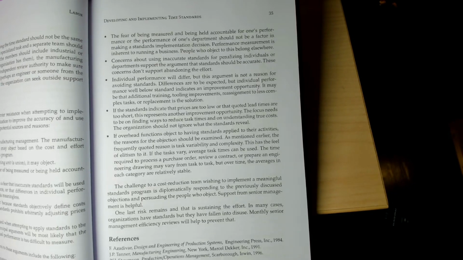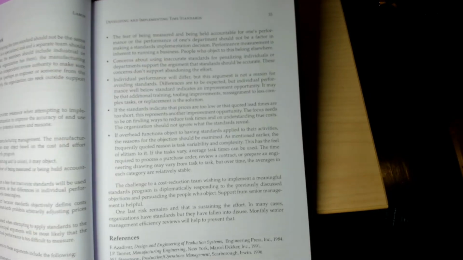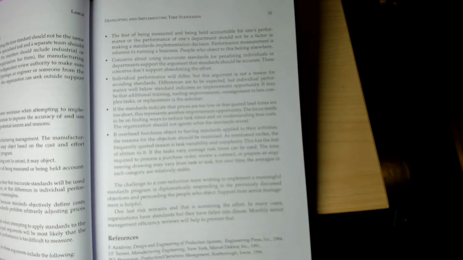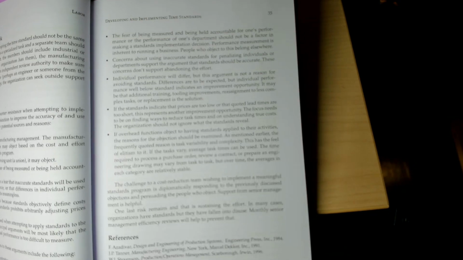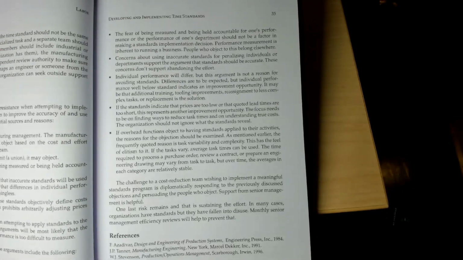Concerns about using inaccurate standards for penalizing individuals or departments support the argument that standards should be accurate. These concerns don't support abandoning the effort. Individual performance will differ, but this argument is not a reason for avoiding standards. Differences are to be expected, but individual performance well below standard indicates an improvement opportunity. It may be that additional training, tooling improvements, reassignment to less complex tasks, or replacement is the solution.